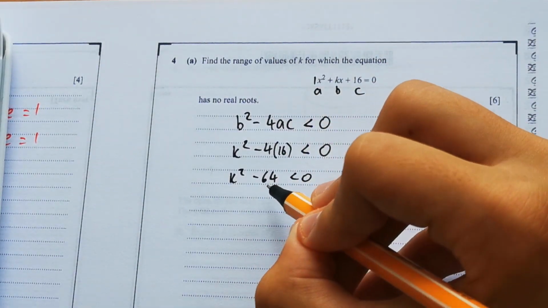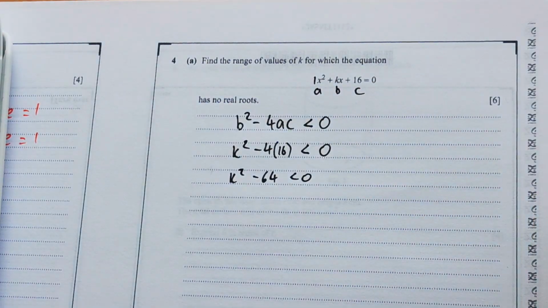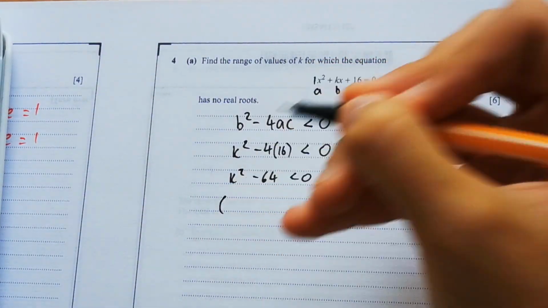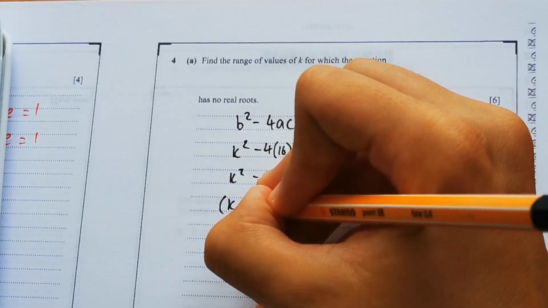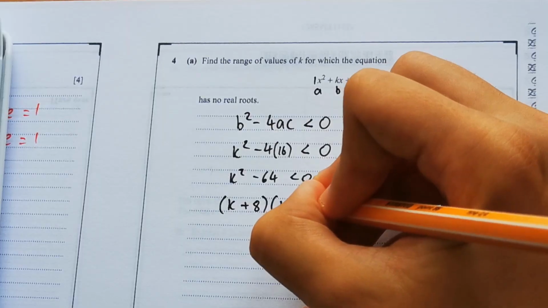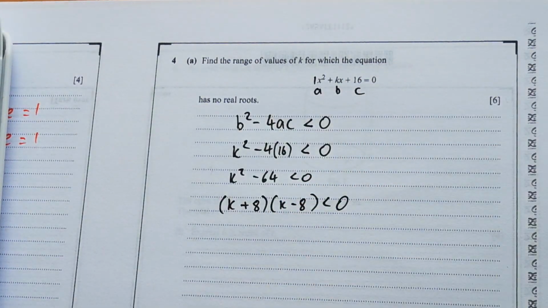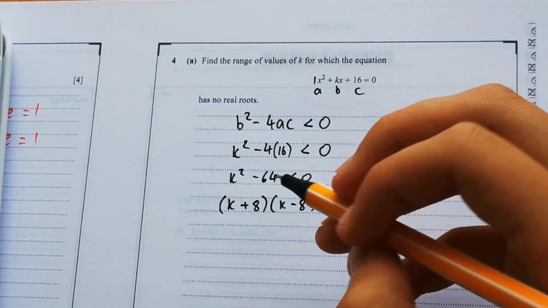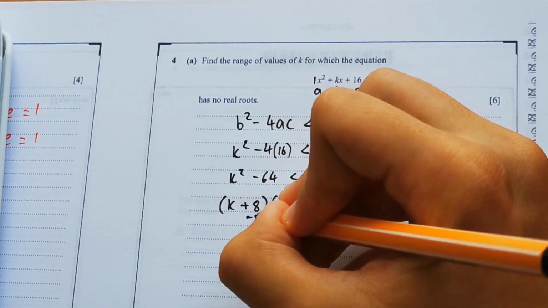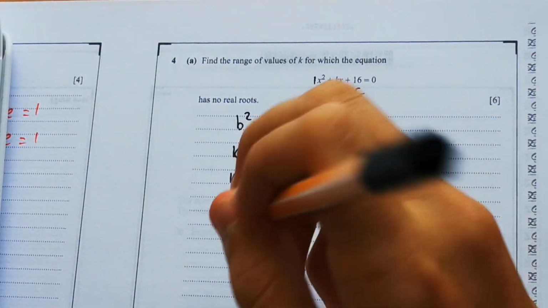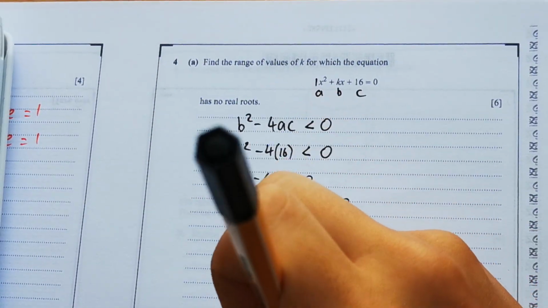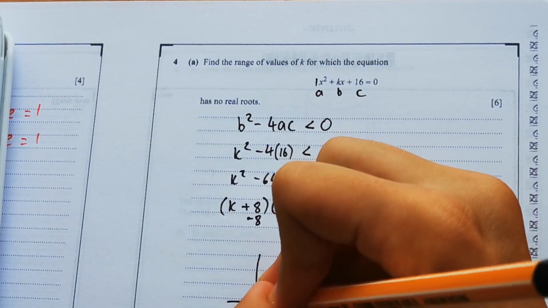Now this is nice, a difference of two squares, because you have k squared minus 64. So if we were to factorize this, it would be k plus 8, k minus 8 is less than 0, a quadratic inequality. Then you have your two solutions, minus 8 and plus 8. We'll draw the graph. Here we have 8, here we have minus 8.